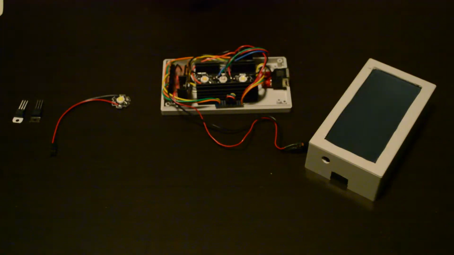This, on the other hand, is a 3-watt cool LED, which has a Kelvin value of around 7,000, meaning it's going to produce very nice, pure, cool white light.